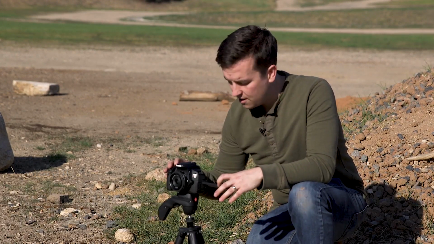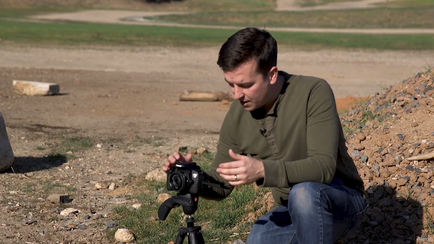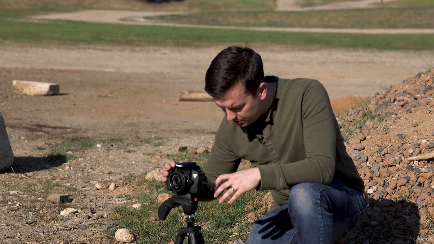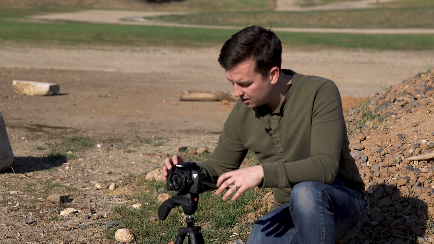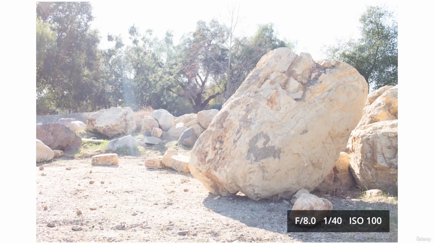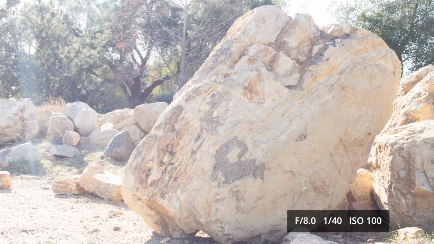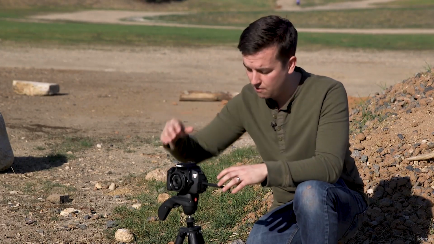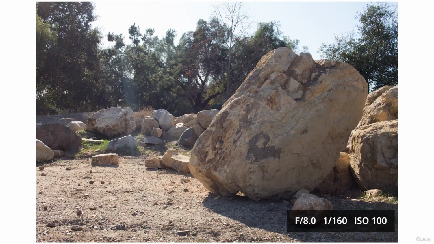I'm at f8.0, so I have a little bit of depth. I'm at ISO 100 and 1/40th of a second shutter speed. I'm gonna take this shot. All right, so that is exposed to the shadow of the rock, so I can see all of those details. I'm gonna drop down my shutter to 1/60th of a second to expose for the ground and the background.